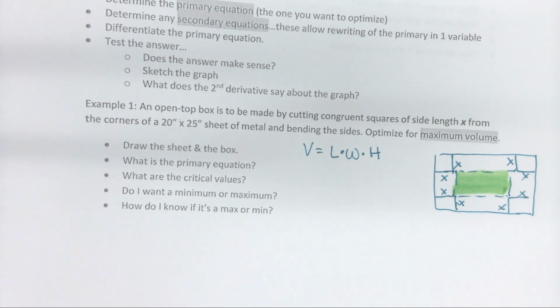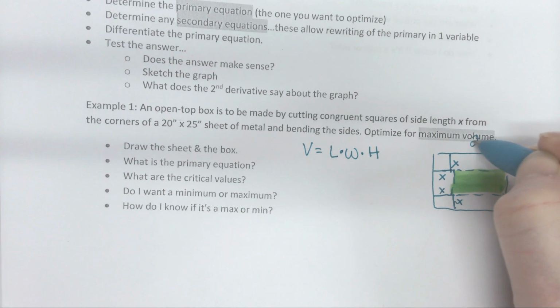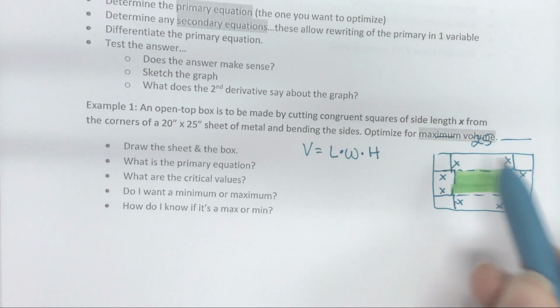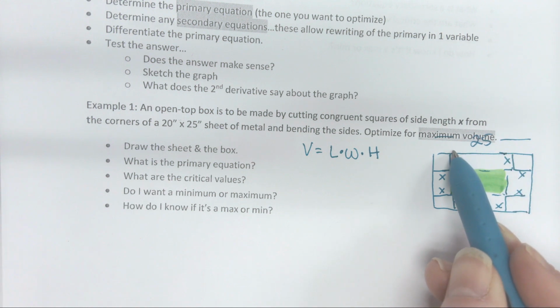Okay, so remember this whole piece was 25. But now when we fold up the corners, this length of the box will only be from here to here.